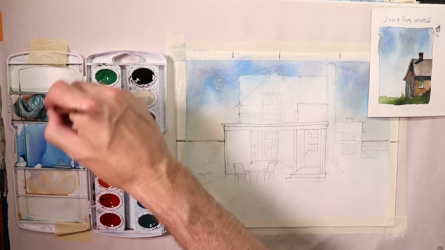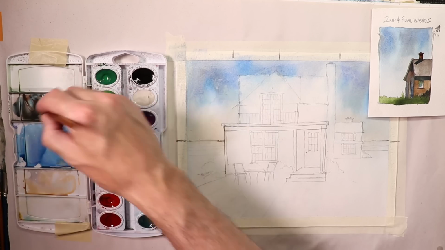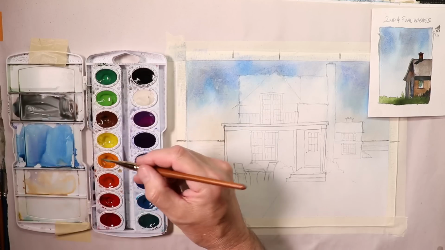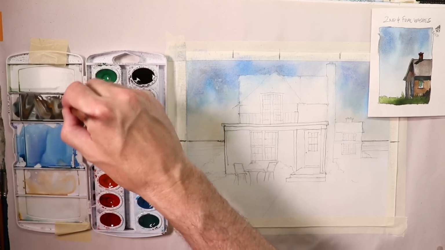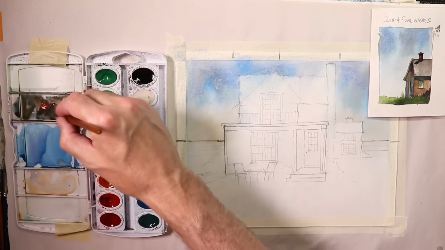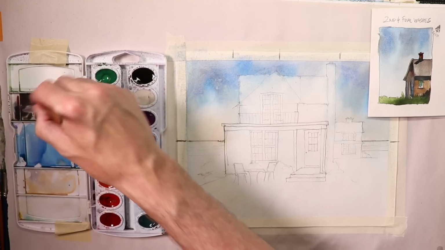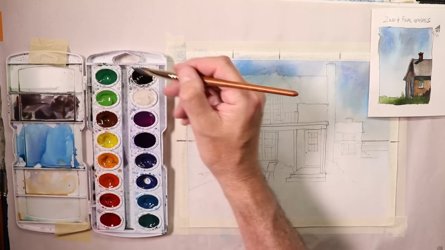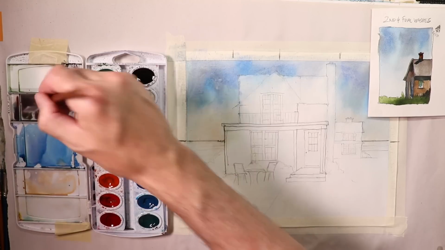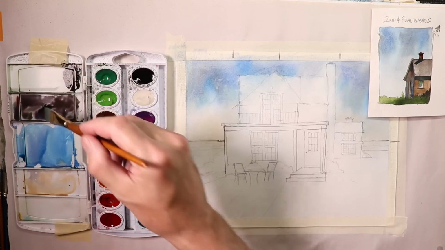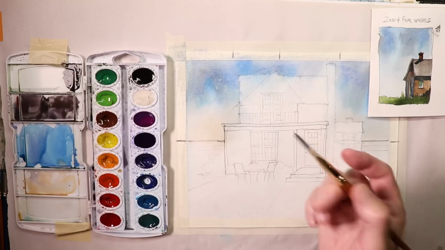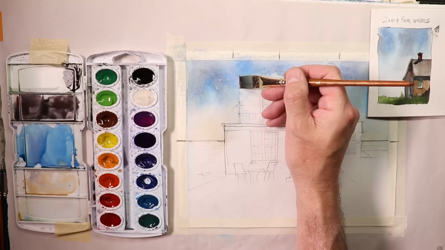A lighter blue. Brown. A little bit of orange. A little bit of red. A little bit of purple. I'm going to mix up a lot of different mixtures for our roof color. And even a touch of black. Let's make a little bit of black in there. Like that. Let's try that. Let's start doing our roof colors.